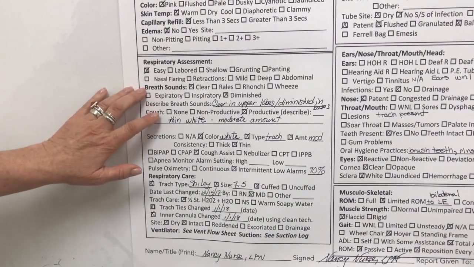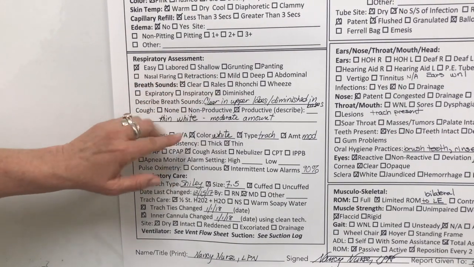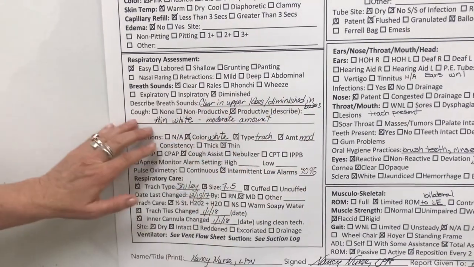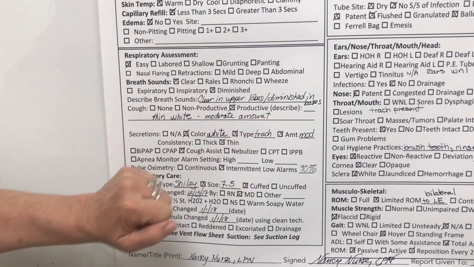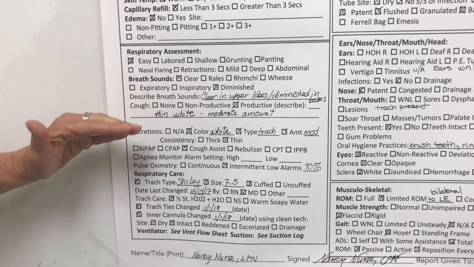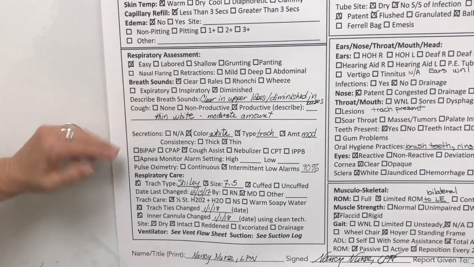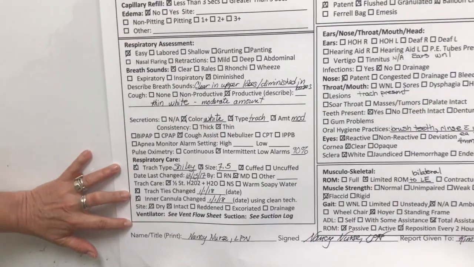You'll note in breath sounds, I check 2 boxes, so what does that mean exactly? So I try to clarify that: clear in the upper lobes, diminished in the bases. And then productive cough, well, and this is what I have, and that's a description of it. It's also in this next section. It's a little bit redundant, but again, I want it to be clear. A little bit more detailed information respiratory-wise.